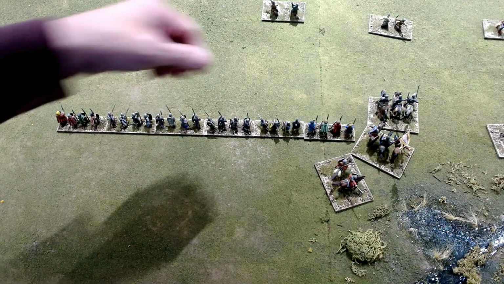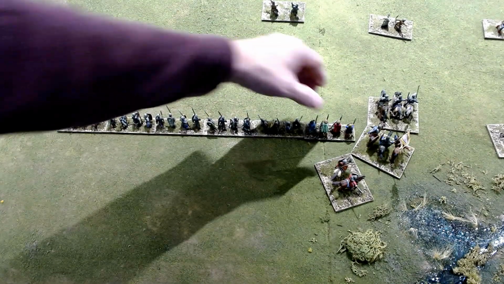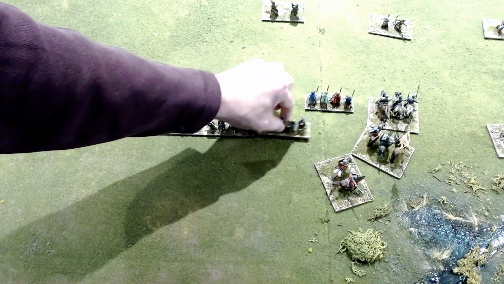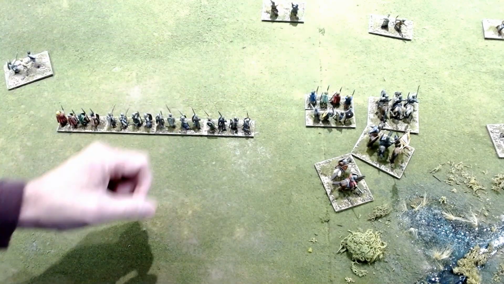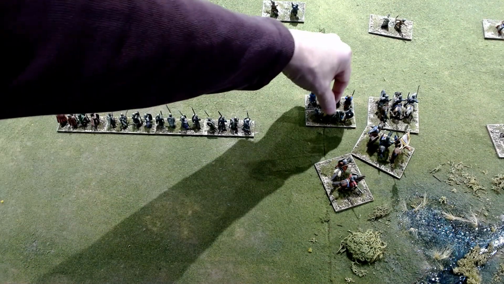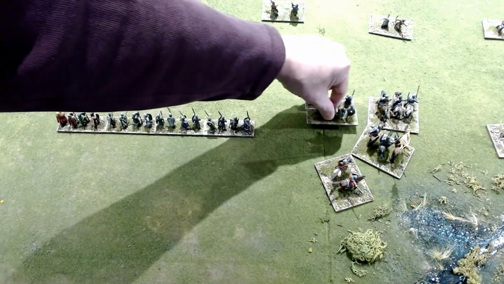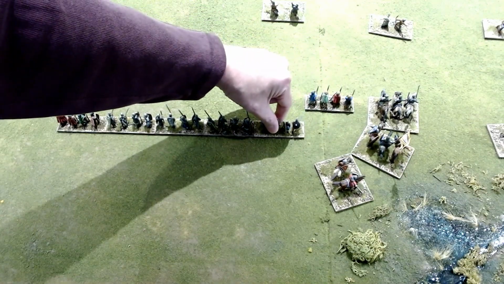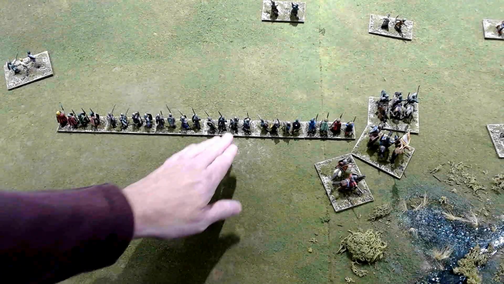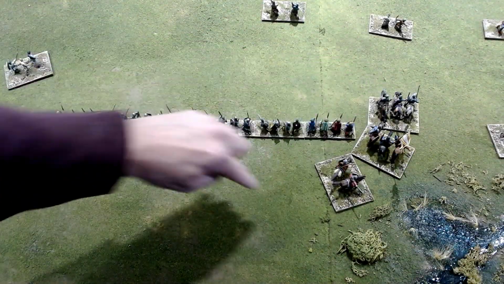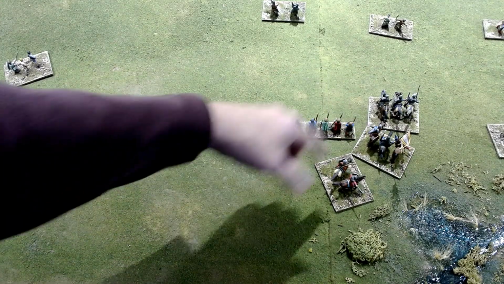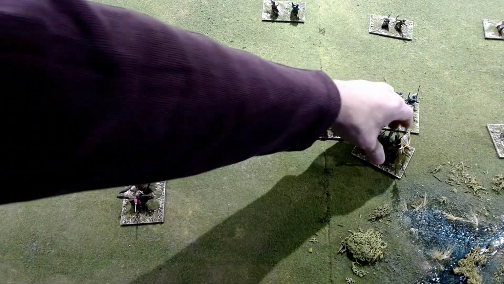Another way to form a column would be, for example, let's say I wanted to have the heavy foot move forward. They could go forward, this unit could fall in behind, and that's another way to form a column. Once again, they cannot exceed their maximum movement. So this would be within this heavy foot or this elite foot's movement range. A column is only one stand wide, and then as many stands long as necessary, and when they form, they must end in this formation where they actually have the units in column.